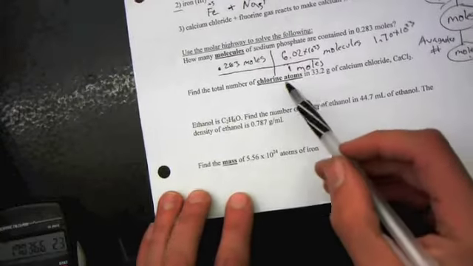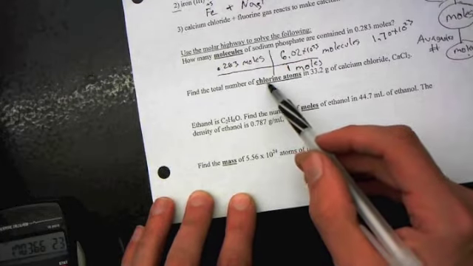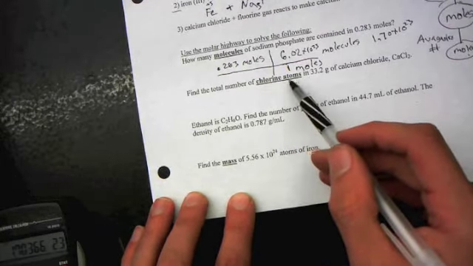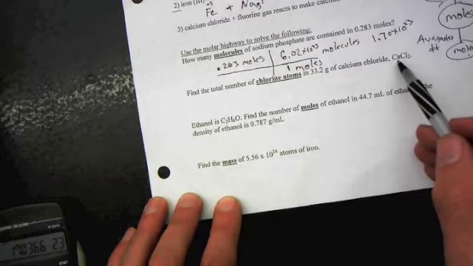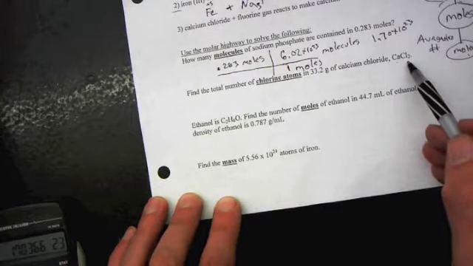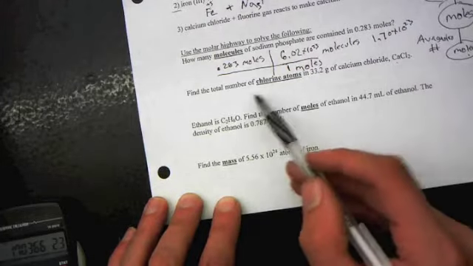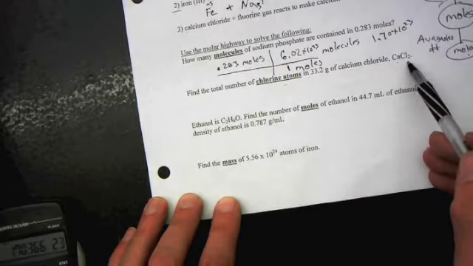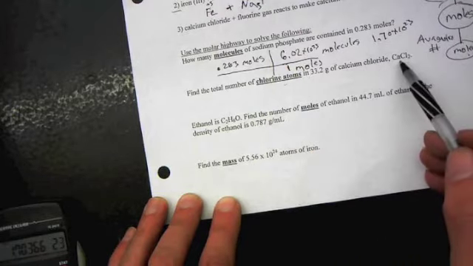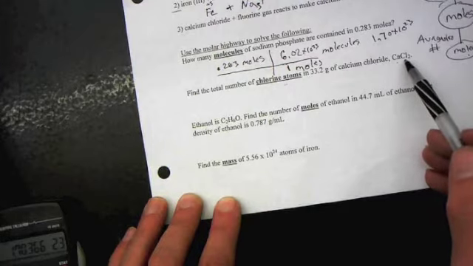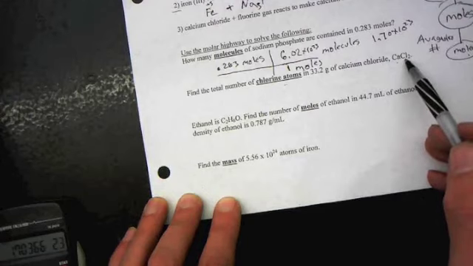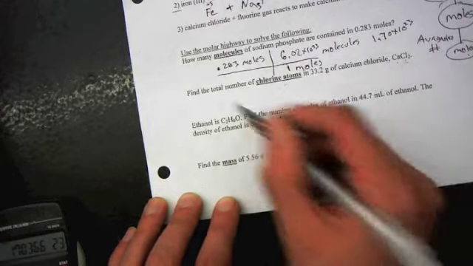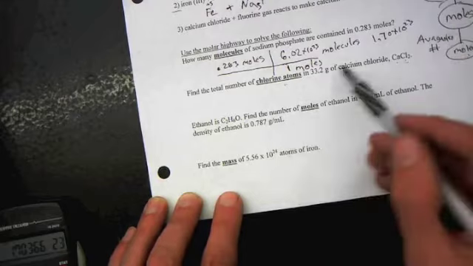Now the next one is a little bit more complicated, because in this case I'm not going to molecules, I'm going one further step into atoms. So first thing I need to think of is how many atoms are in this molecule. Well, I take a look, I've got 1 calcium, I've got 2 chlorine, so I have a total of 3 atoms. But how many of them are chlorine atoms? Well, only those 2. So once I get my molecules, in every molecule I'm going to have 2 chlorine atoms. So at the end I'm going to times my answer by 2 to represent the fact that I have 2 chlorine atoms per molecule.